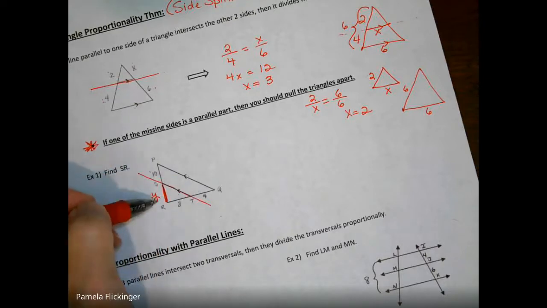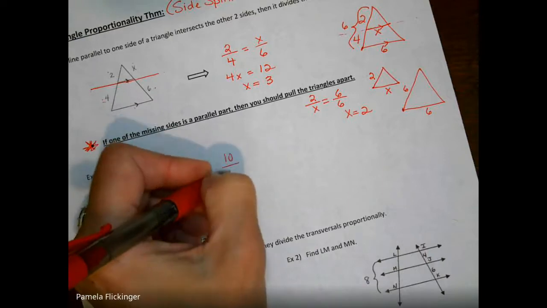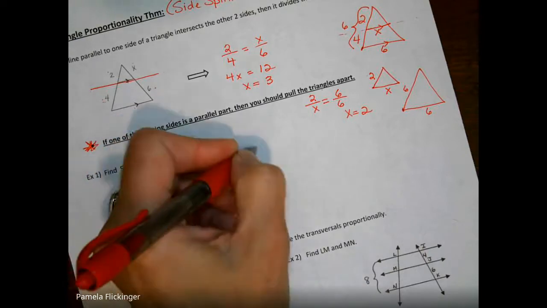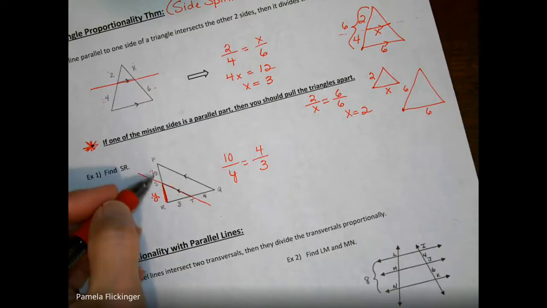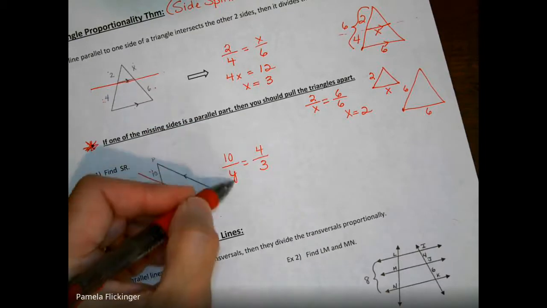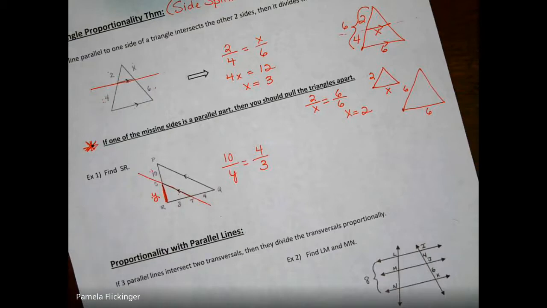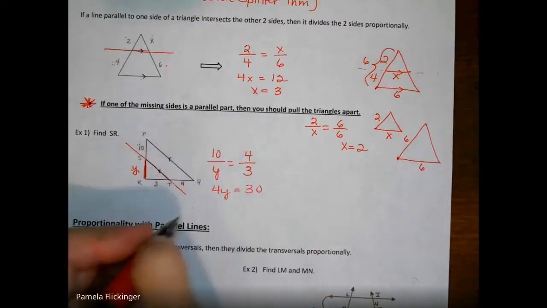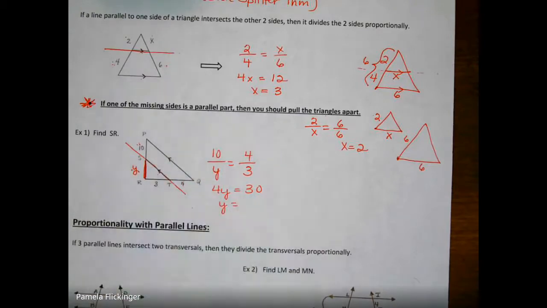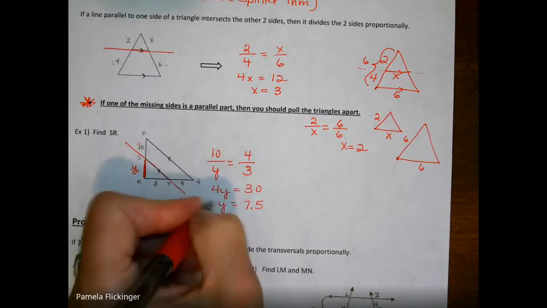No zigzagging. So 10 over y, and then 4 over 3. Again, make sure top and bottom and across, and that's how your proportion looks. Okay, so cross multiply, we get 4y equals 30. So y is going to equal 7.5.